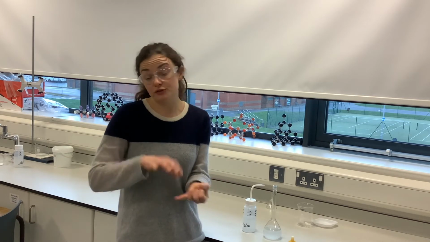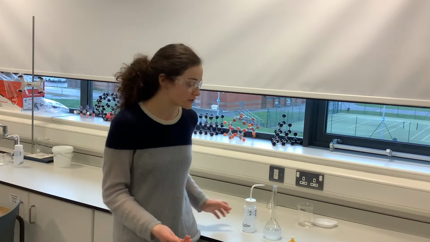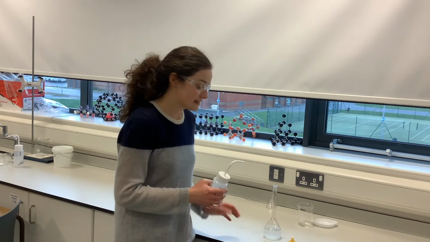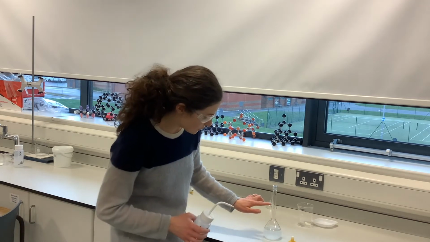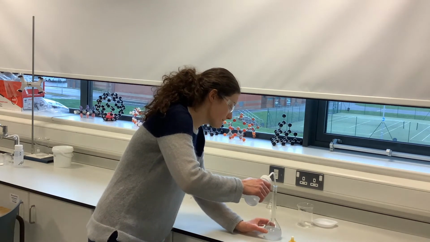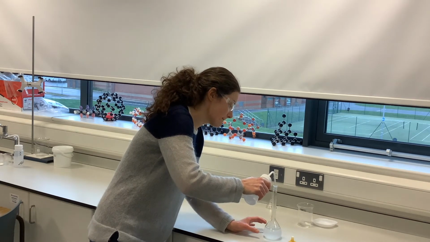Okay. So what we want to do now is make up our solution up to the 250 centimetre cube mark so that I know the volume of the solution accurately. I will then also know the mass of the original salt, so I'll be able to work out its concentration, or how many moles of our salt we have in there. So what I do is I just add more deionized water from my bottle, and I'm going to make it up to this mark. So you can just add quite freely until we get to the neck of the volumetric flask.